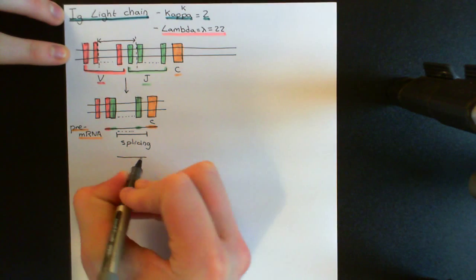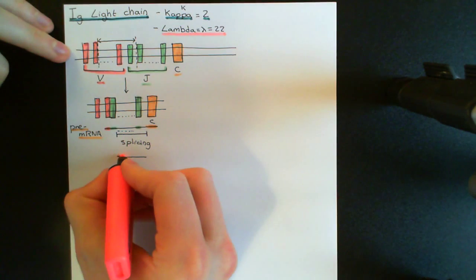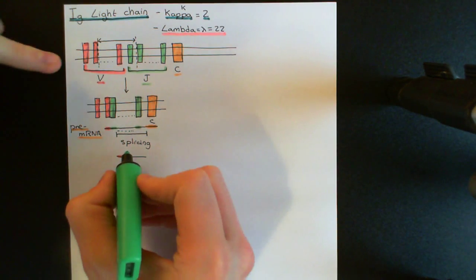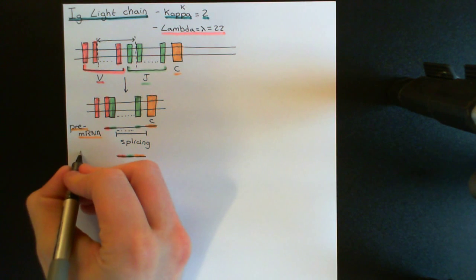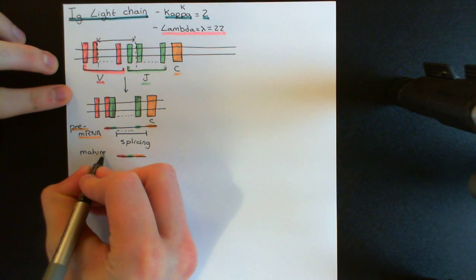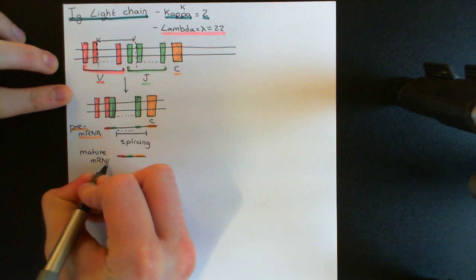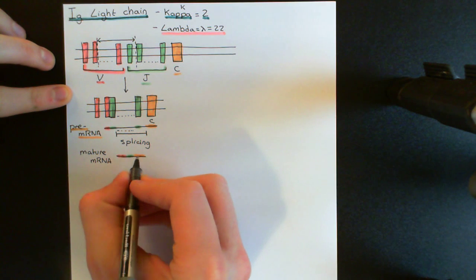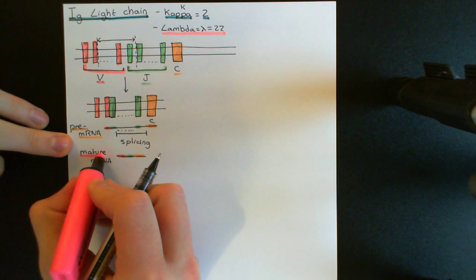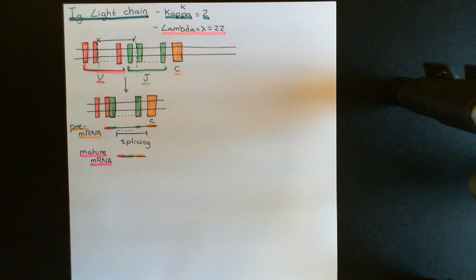And then the mature piece of mRNA that we'll get will look now like this. So we'll have our chosen variable gene segment here in red, we'll have our chosen joining gene segment here in green, and we'll have our chosen constant gene segment here in orange. So this is now the mature mRNA, and this will code for our immunoglobulin light chain. So the variable and joining gene segment, they'll code for the variable portion of the immunoglobulin light chain, and the constant gene segment, that will code for the constant region of the immunoglobulin light chain. Right, so that's the way in which we build an immunoglobulin light chain then. The way in which we design and then build an immunoglobulin light chain.